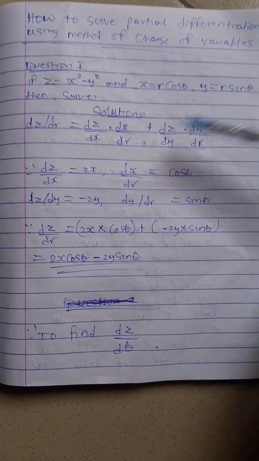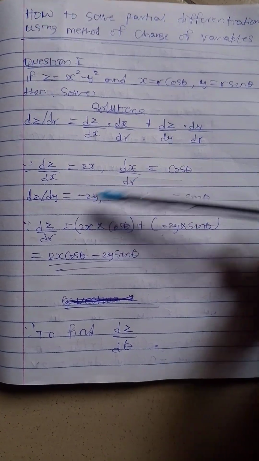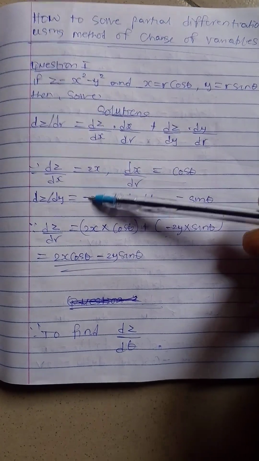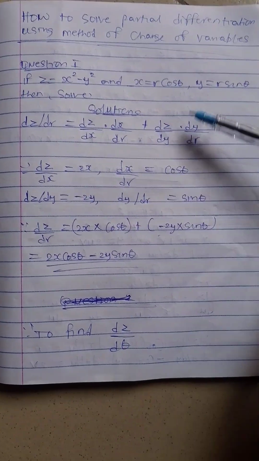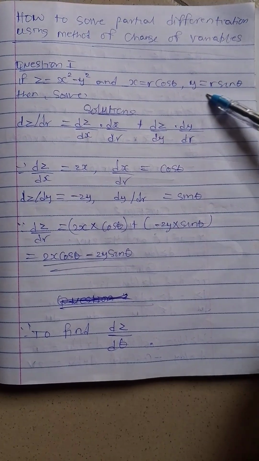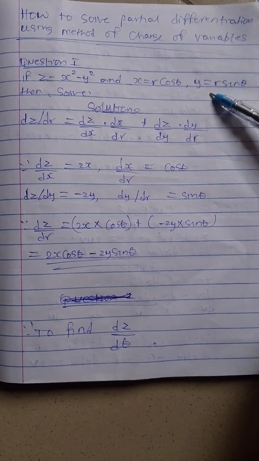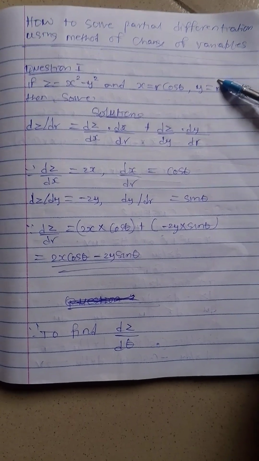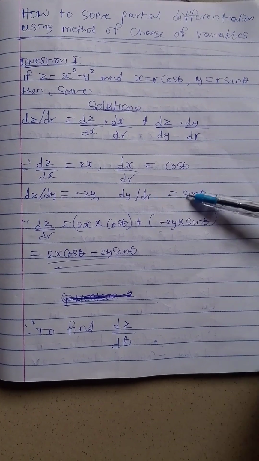Now for the next one, ∂z/∂y means z differentiated with respect to y. Differentiating minus y squared gives minus 2y. We also have to differentiate ∂y/∂r, which means y differentiated with respect to r. If you check, r is at the back, not at the front, so I just eliminate r. The answer becomes sin theta.